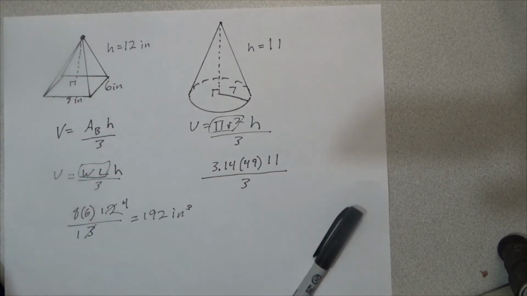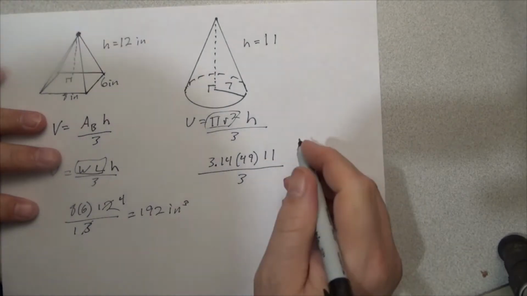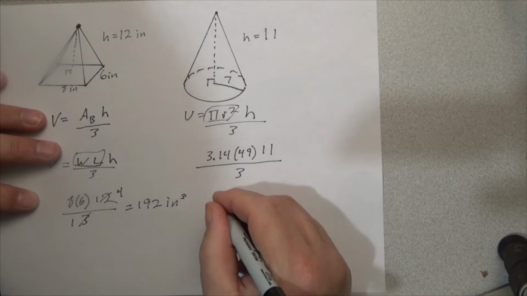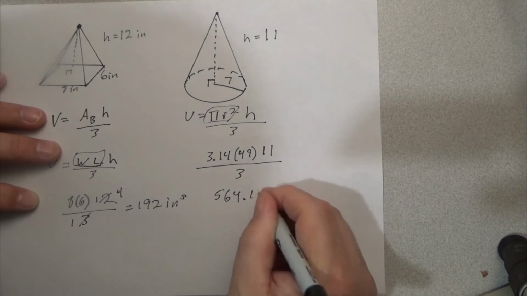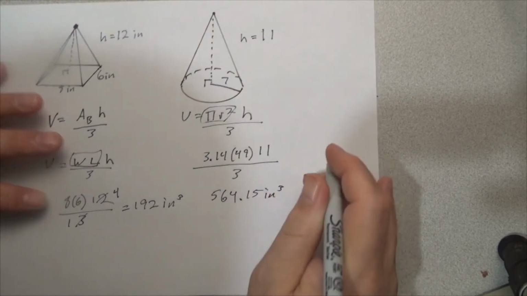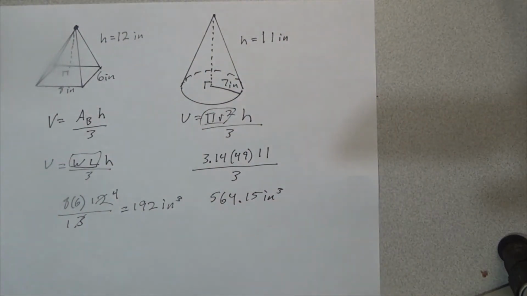So I can't cancel this out very quickly like I could the other, so we'll do the whole thing. 3.14 times 49 times 11 in the numerator. In the denominator I have a 3. So the volume of this figure is 564.15 inches cubed. I prefer inches. I definitely prefer inches to centimeters.